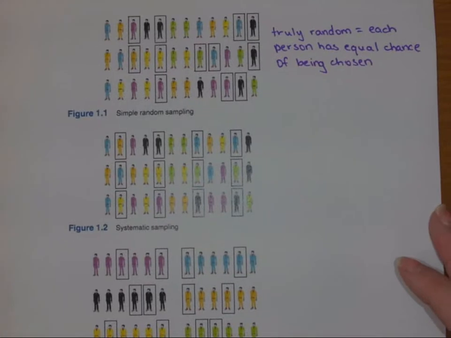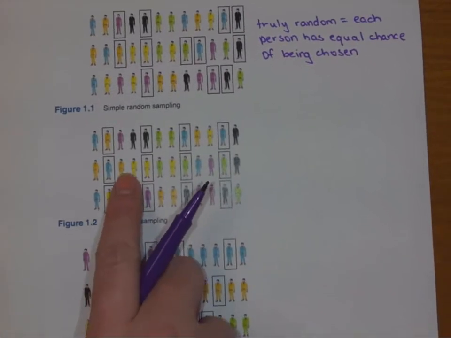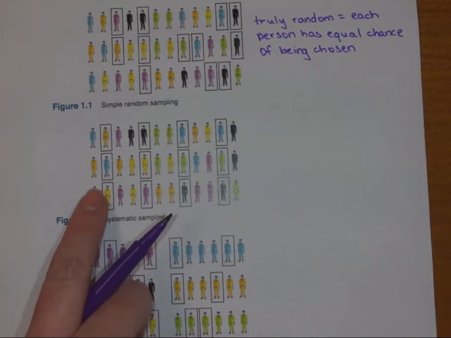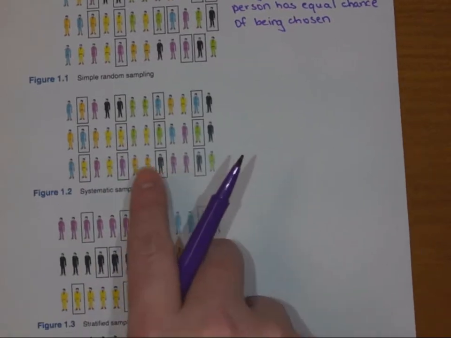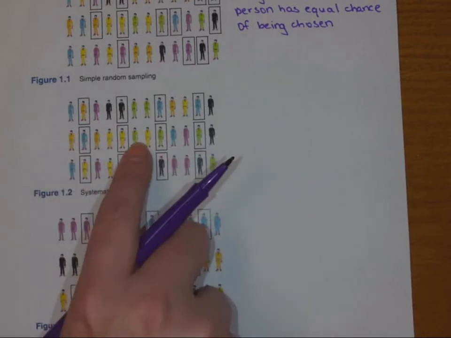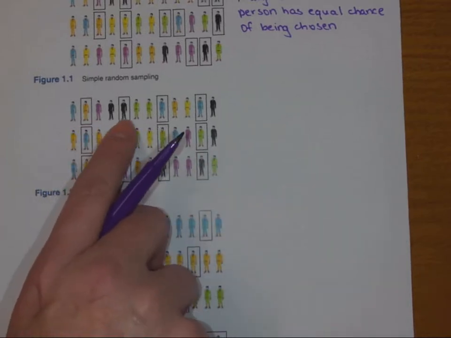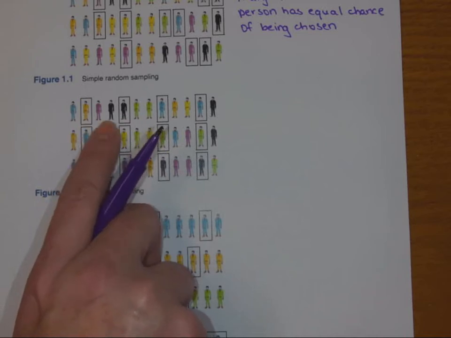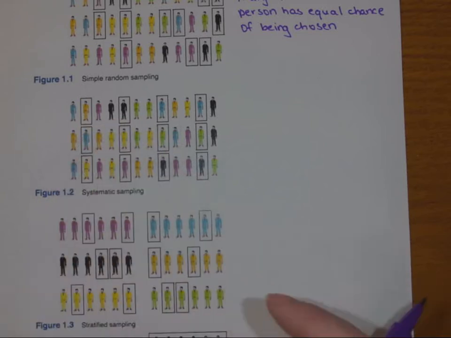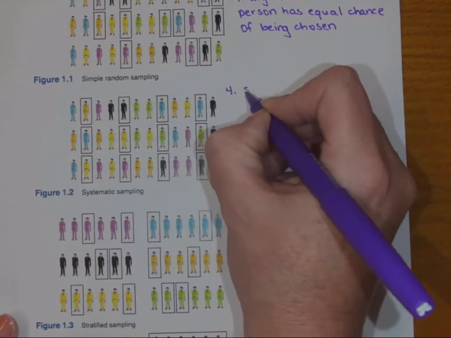Okay, so I would say the first one looks random, okay? But if you look, the second one doesn't look so random, okay? In fact, it looks like the people are set out randomly, right? It looks like the color of their suit is kind of spread around evenly, but it looks like we're taking like every third person. So we're taking the second person and then every third person after that. So this is a fourth type of sampling called systematic sampling.